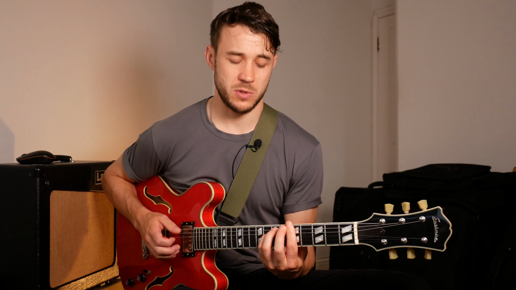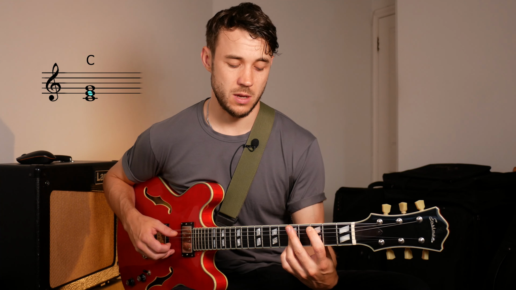We could aim for the third of each chord every time. So on the A minor, that's the C note. On the F, that's the A. On the C, that's the E. And on the G, the B note. So each time we're aiming for those notes as a resolution point.